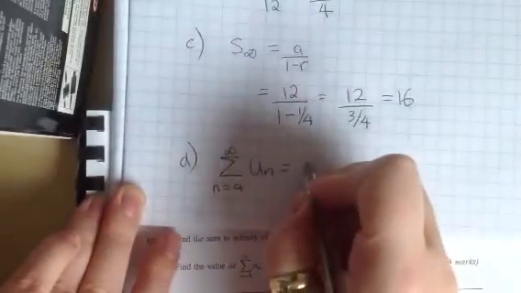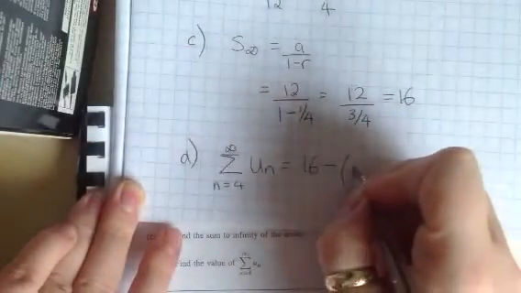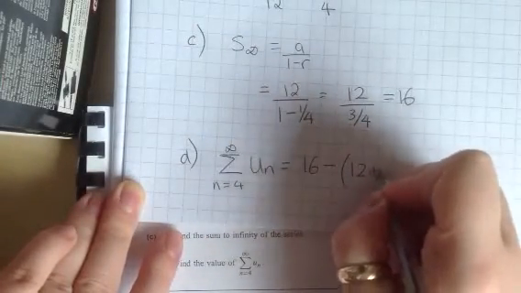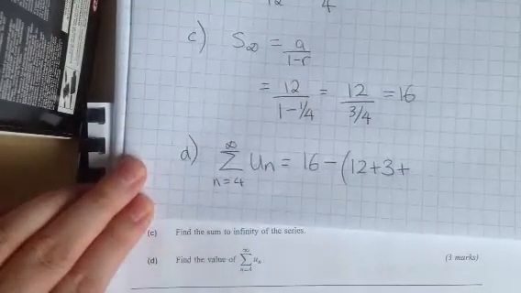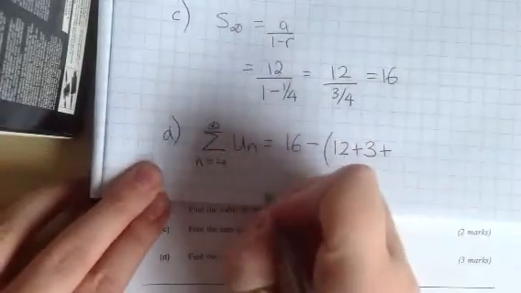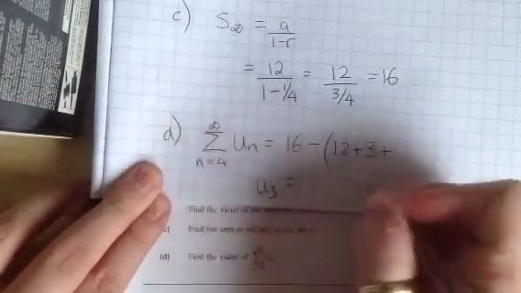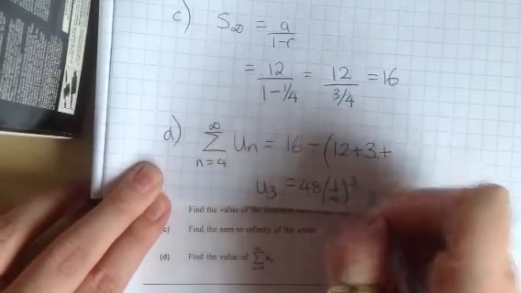You already know term 1 and 2. Term 1 and 2 was 12 and 3, and all you have to do is find the third term. The third term you can get by doing what you were doing before. For term 3, term 3 is 48 times a quarter to the power of 3.